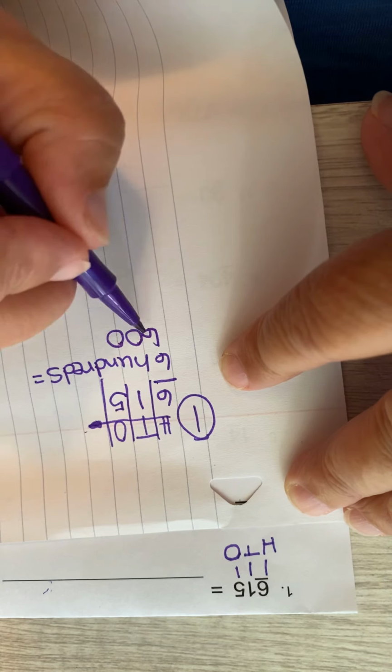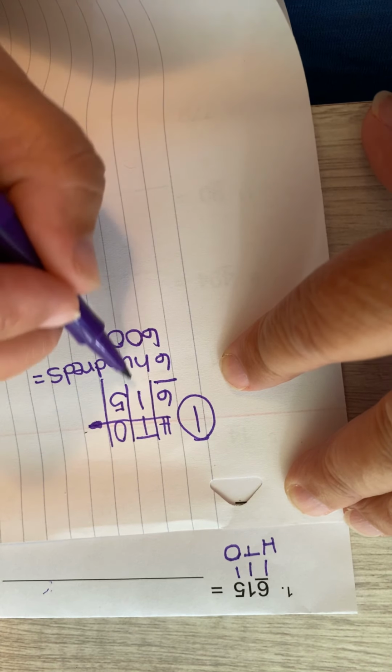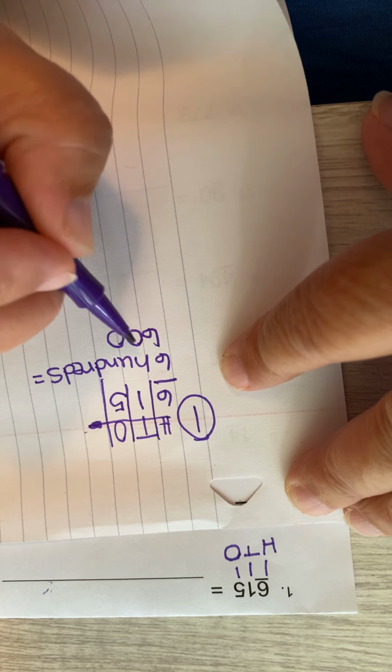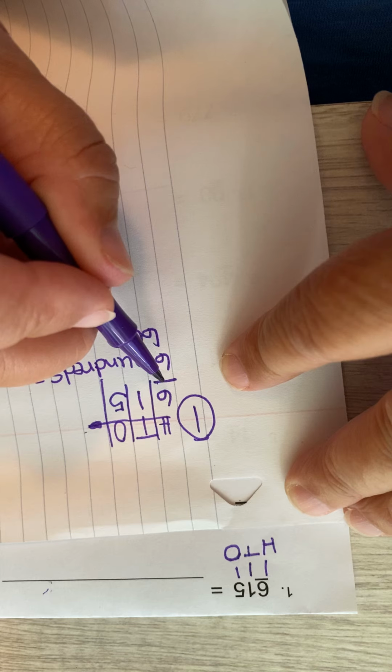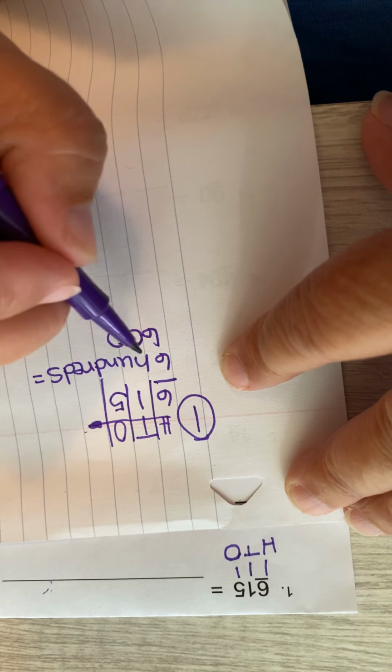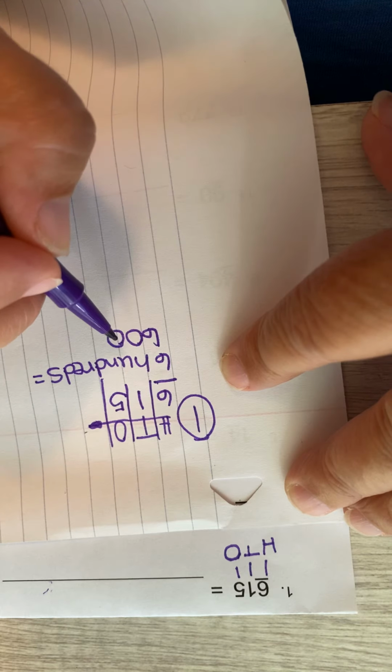Notice that I have the same number of digits as I do up here, but for my tens and for my ones, I just put a 0 in there because I'm only concerned about the value of the 6. I'm not concerned about the rest of my number. So my 6 here in the hundreds place is worth 600.